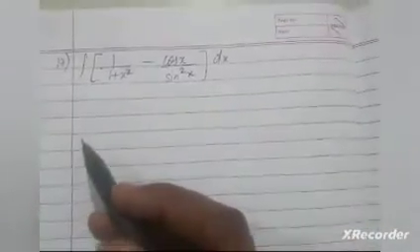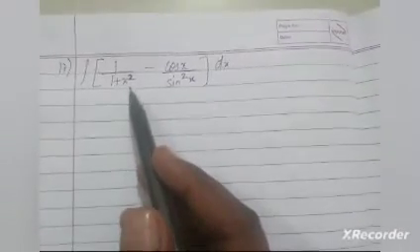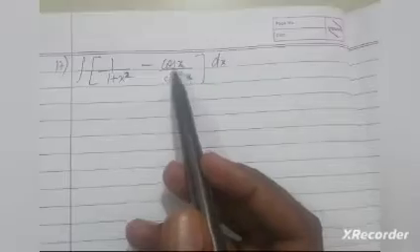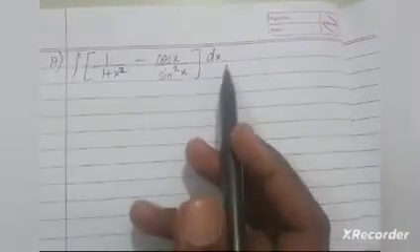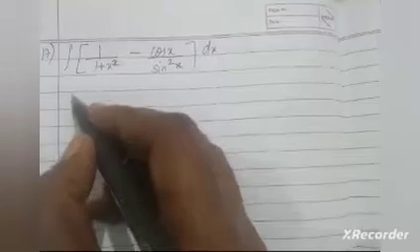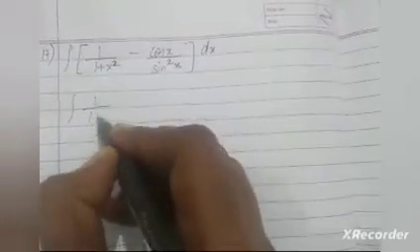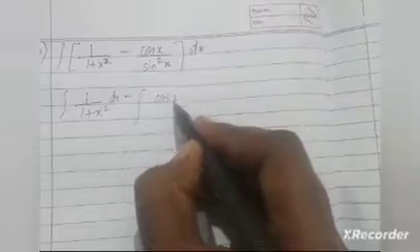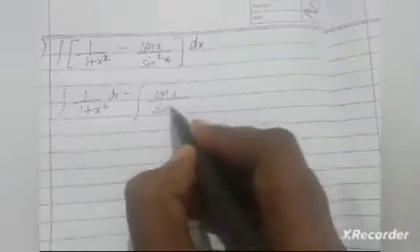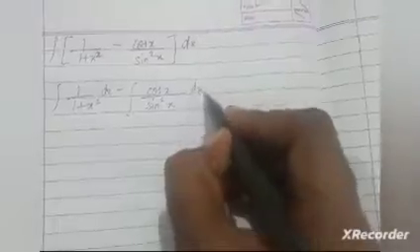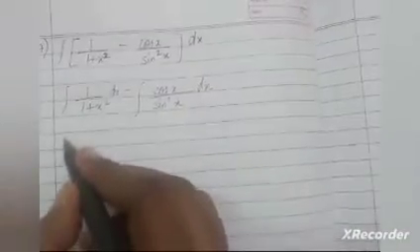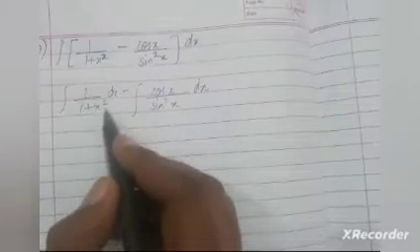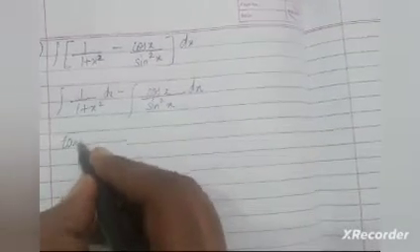Now question number 17, that is integration 1 upon 1 plus x square minus cos x upon sin square x dx. We will integrate 1 upon 1 plus x square dx minus integration cos x upon sin square x dx. Now integration of 1 upon 1 plus x square dx is tan inverse x.